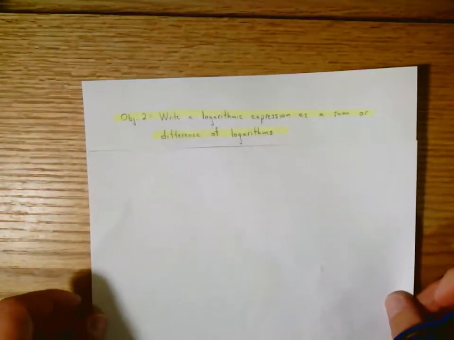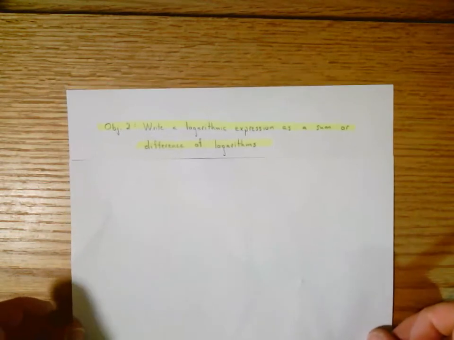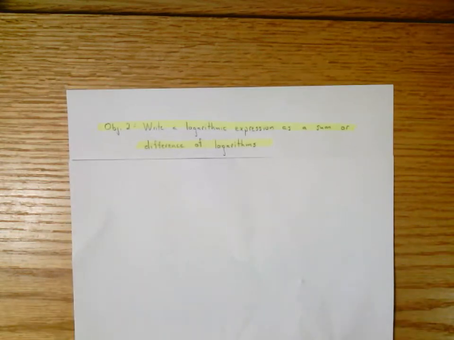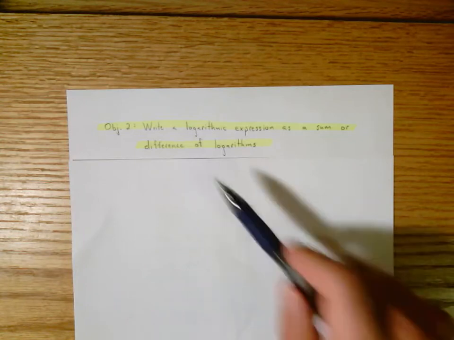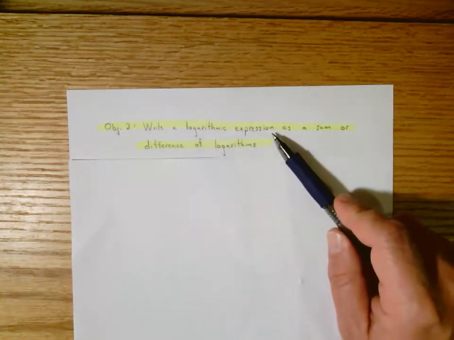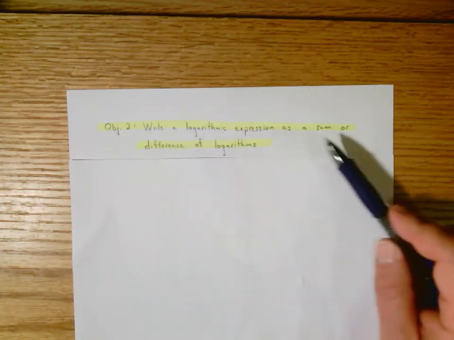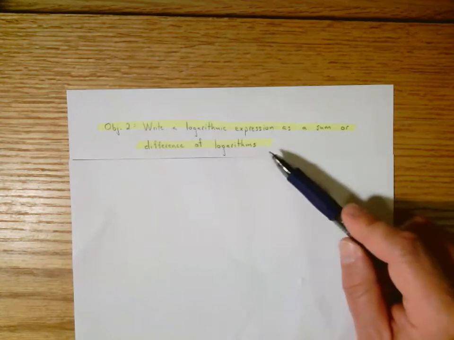As we continue into our notes, now we're going to start looking at using these properties. So the second objective is to write a logarithmic expression as a sum or difference of logarithms. Okay, so write a logarithmic expression. That's singular. We're going to rewrite that as a sum or difference of logarithms. That's plural. Let's go ahead and see what that looks like.